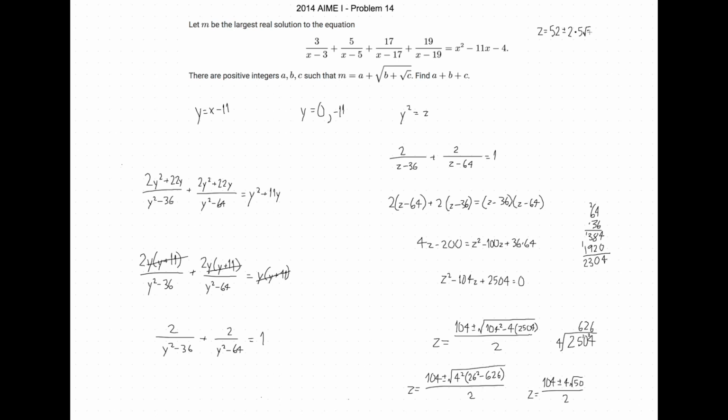So we figured out z, but notice that the bigger z is, the bigger y is, and the bigger y is, the bigger x is. So we want to choose the larger possible value of z, which is z equals 52 plus 10 root 2.